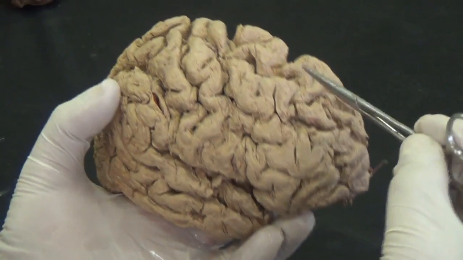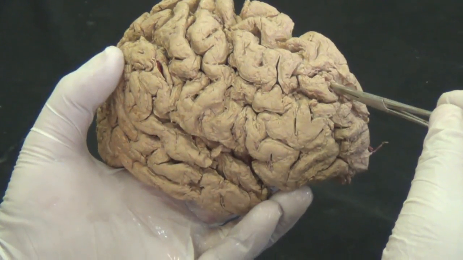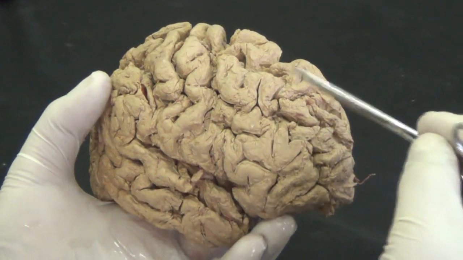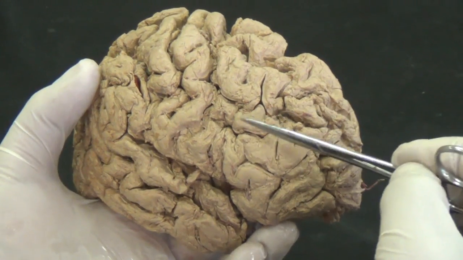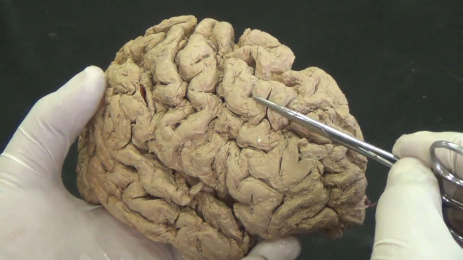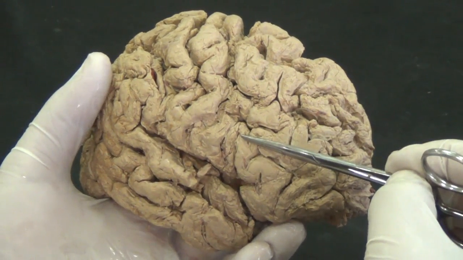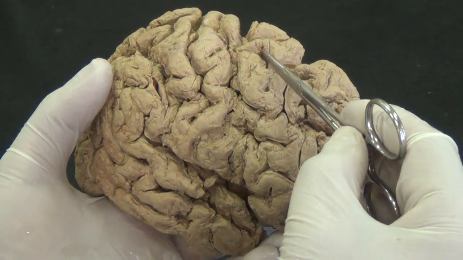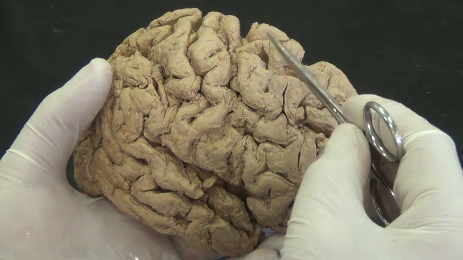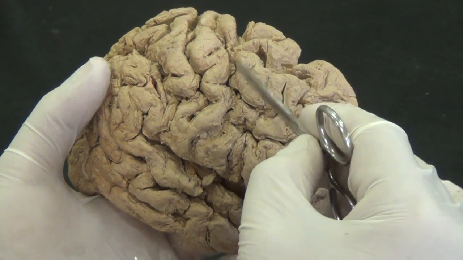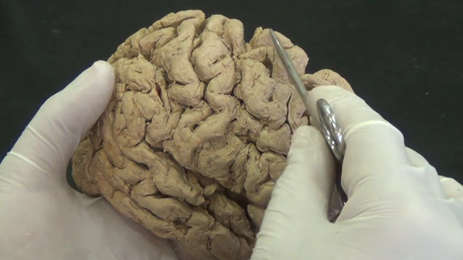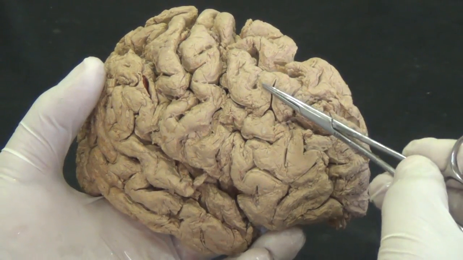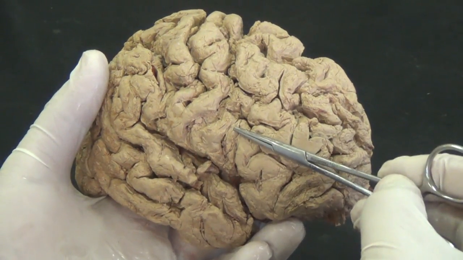In front of it, I will find two sulci, the superior and the inferior frontal sulci, dividing the frontal area into three gyri: superior frontal gyrus, middle frontal gyrus, and the inferior frontal gyrus. The most posterior parts of the superior and the middle frontal gyri are the premotor area, the premotor or the extrapyramidal center. So this is the superior frontal gyrus, this is the middle frontal gyrus, and this is the inferior frontal gyrus.